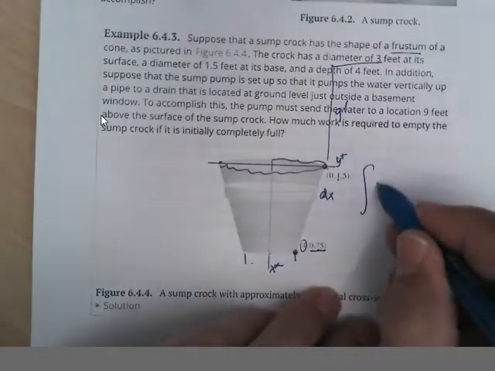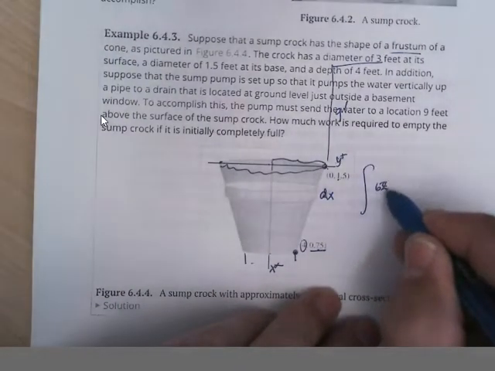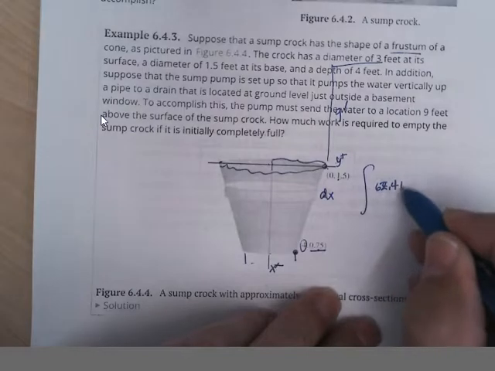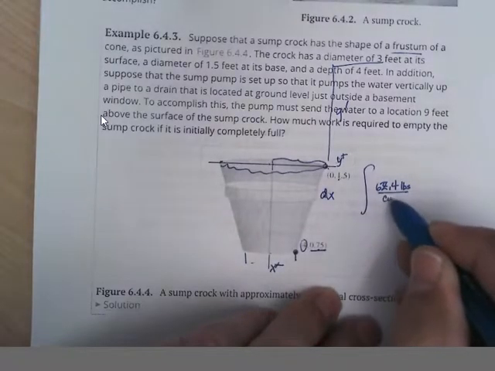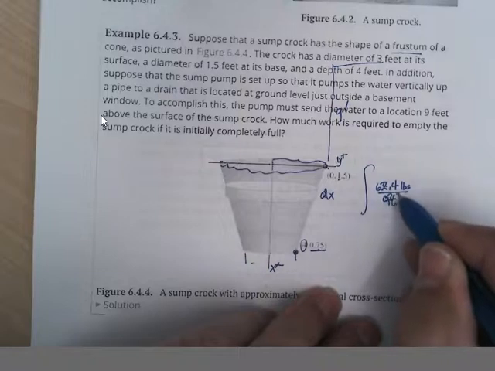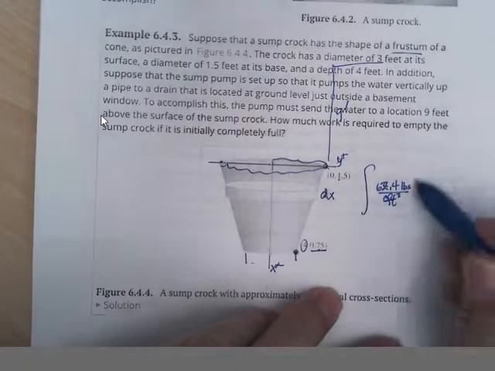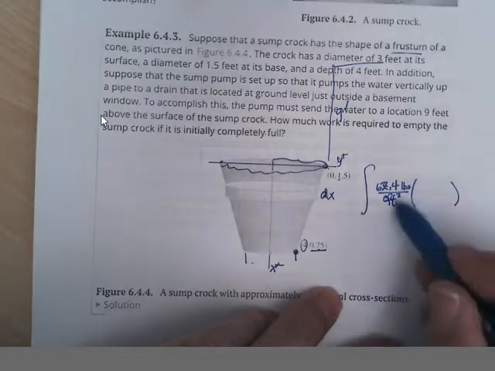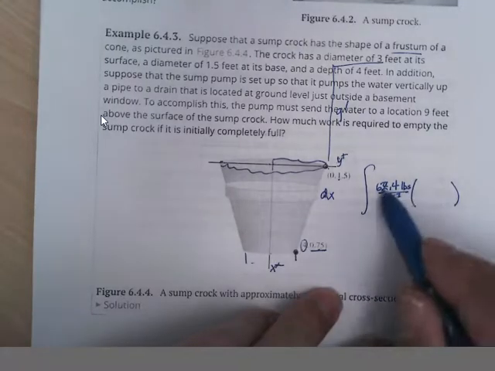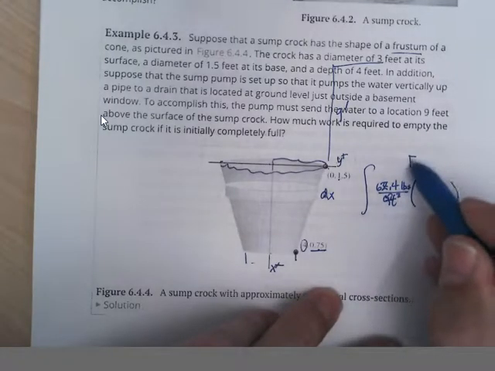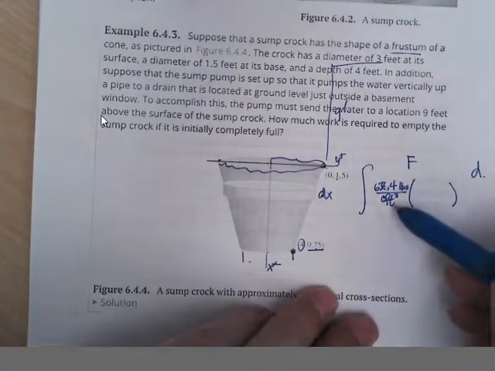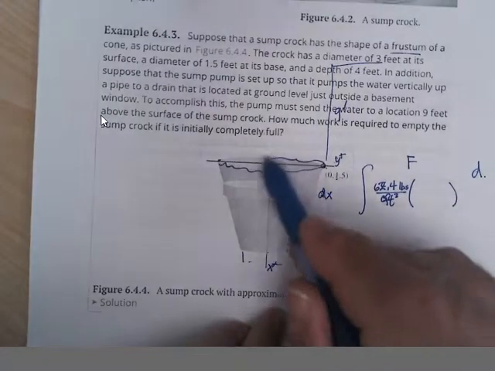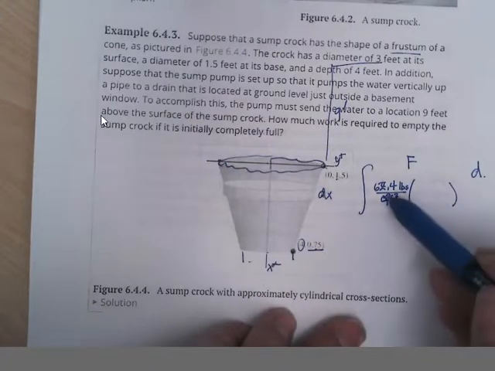So 62.4 pounds, so that's a force, per cubic foot. That's feet to the third. So we're going to have to find the volume to cancel out the feet cubed and get a force, which we want, force times a distance. So we have to know the volume of the water that we're going to lift out.